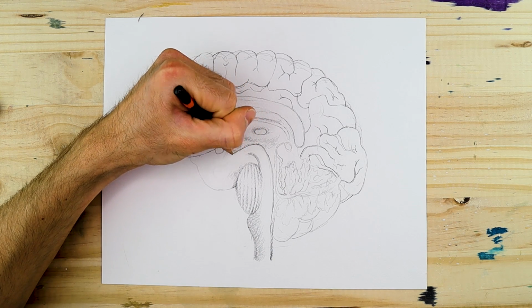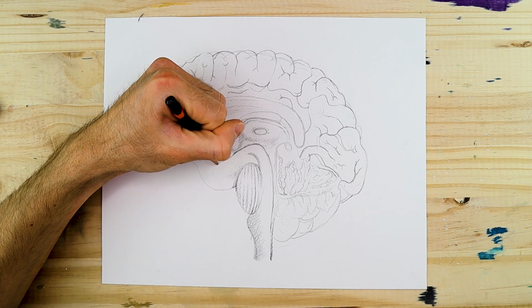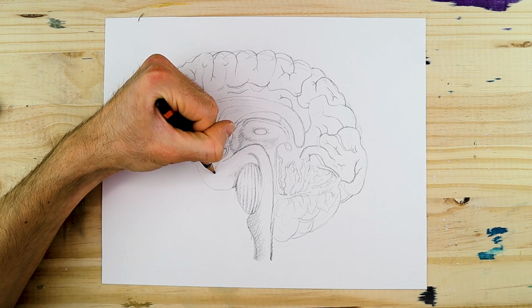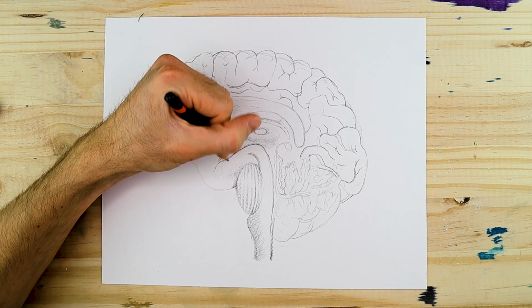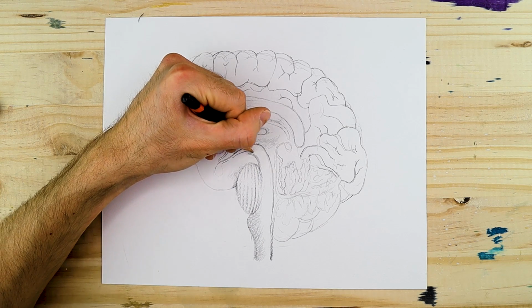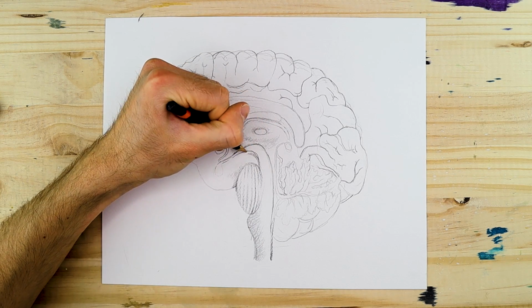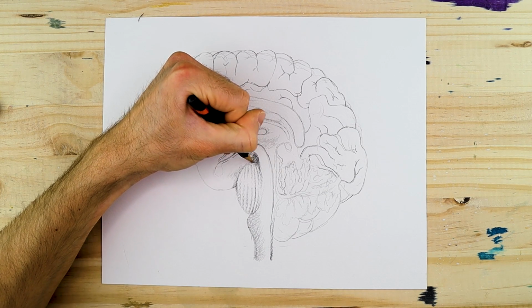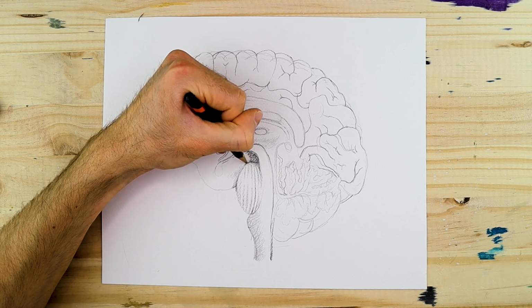This is going to be a common thing that we do throughout this entire brain drawing, because as we create gradients of shadow or shading rather, that's slowly going to create this three-dimensional effect, making the different features stand out a little more and seem less flat within the drawing.